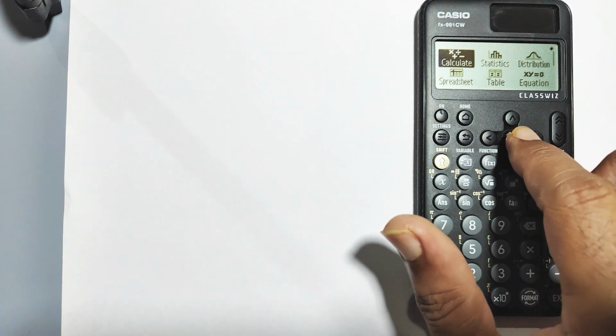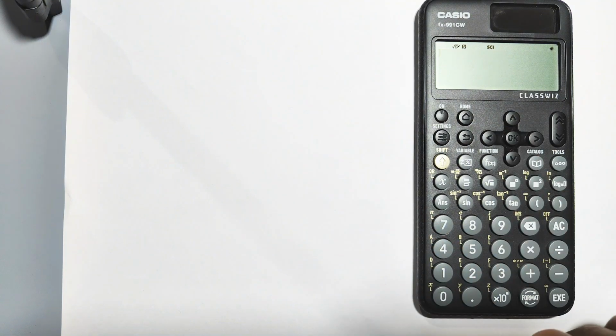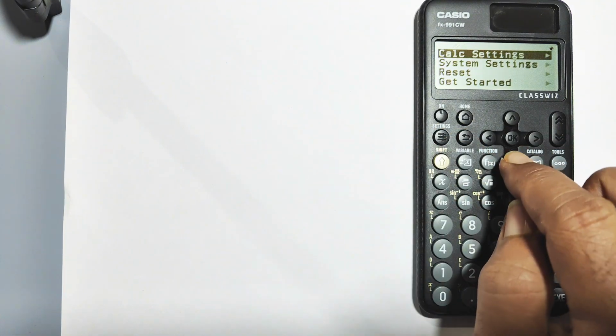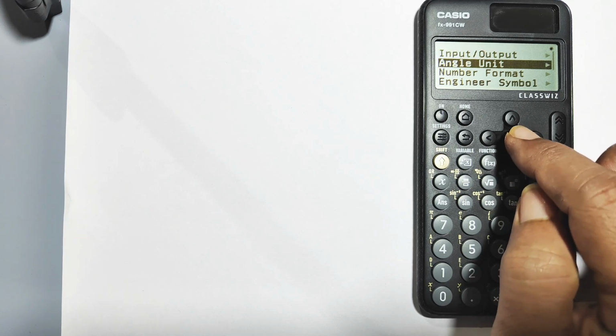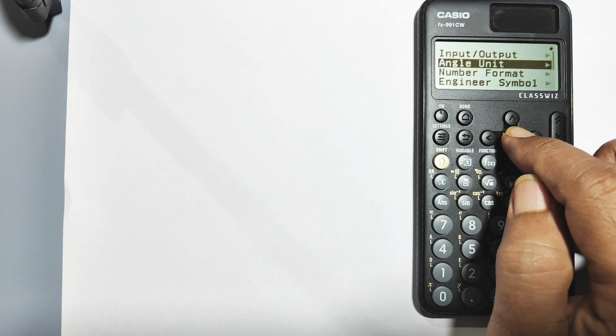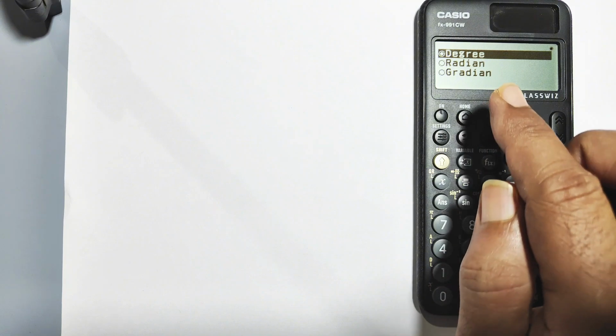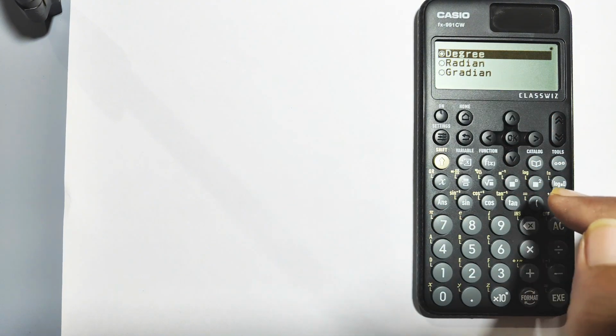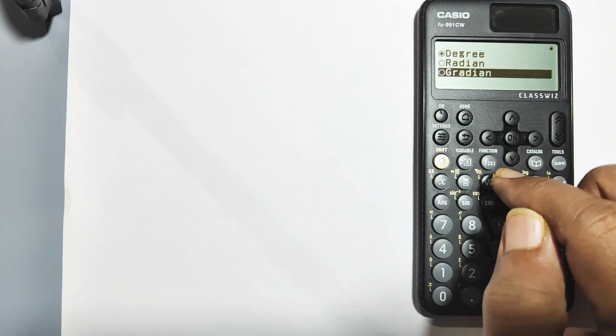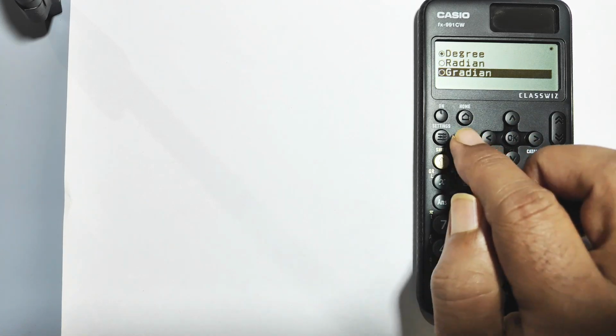Now, you enter into calculate mode. Now, enter into settings. You have another setting also, angle unit. You can set the angle units by default. If you press OK, it shows degrees, radians and gradians. So, by default, it is in degrees. You can change it to radians or gradians as and when required.